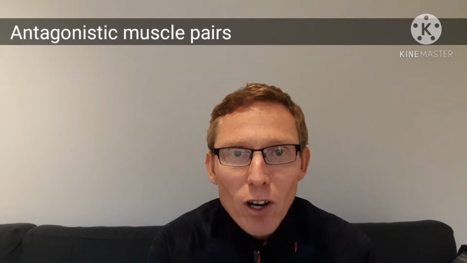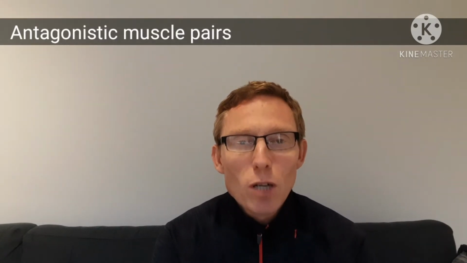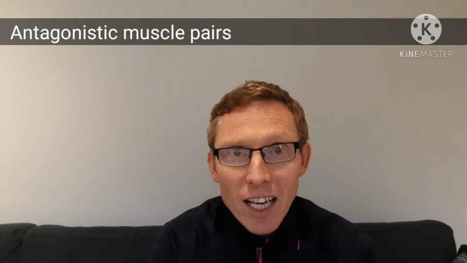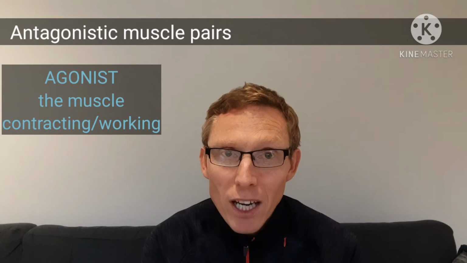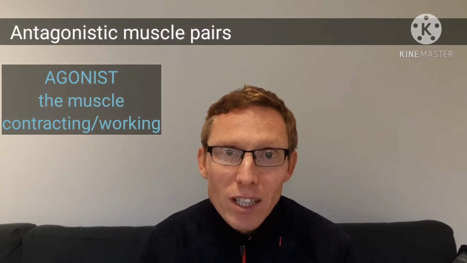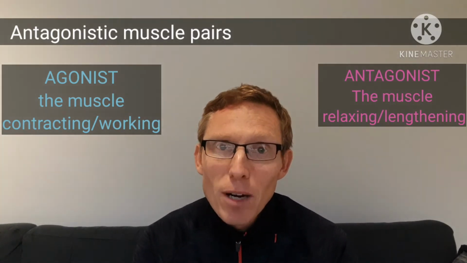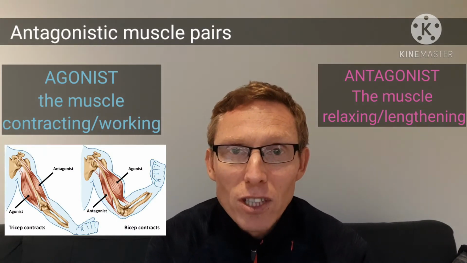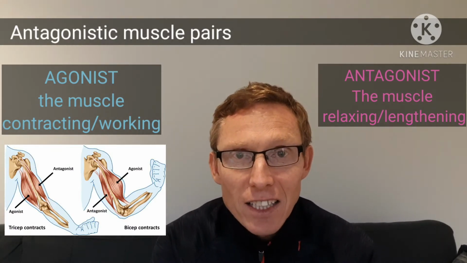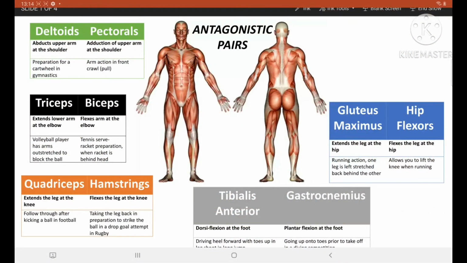And before we move on, as we go through, we're going to talk about the agonist and the antagonist. Now, the agonist is the muscle that is contracting and pulling and moving the bones. The antagonist is the muscle that is relaxing and lengthening. So we're going to look at both of those today, the agonist and the antagonist, in the next part of this video. So these are the pairs you're going to need to learn for GCSE PE.